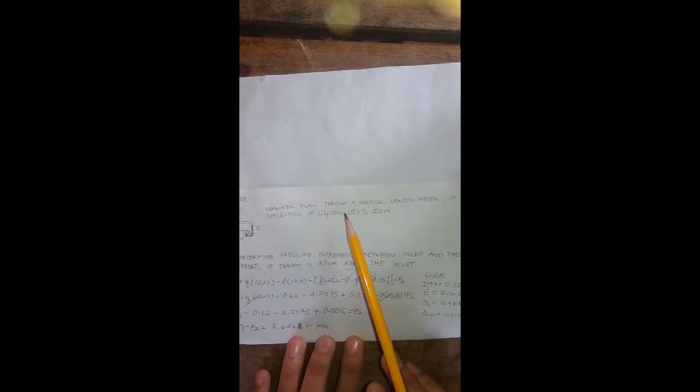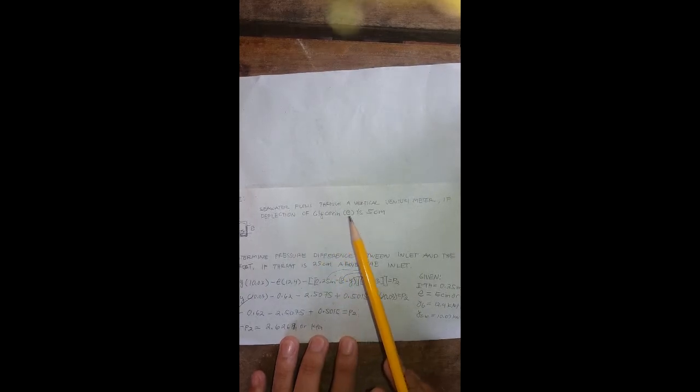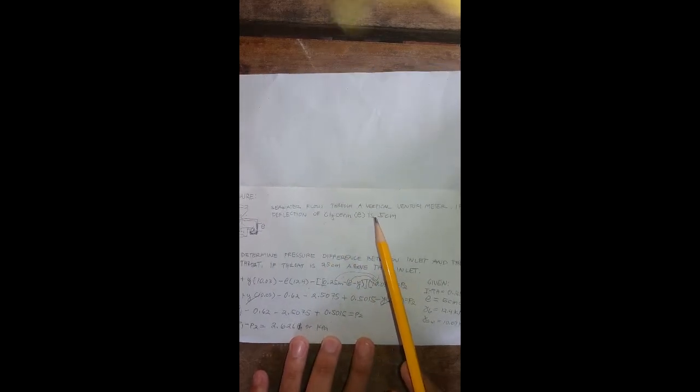So here's the problem. Seawater flows through a vertical venturi meter. If the deflection of glycerin, E, is equal to 5 centimeters, determine the pressure difference between the inlet and the throat if the throat is 25 centimeters above the inlet.